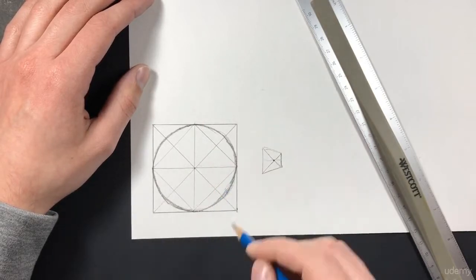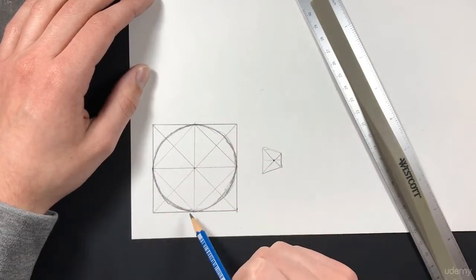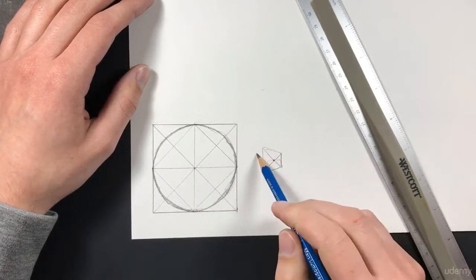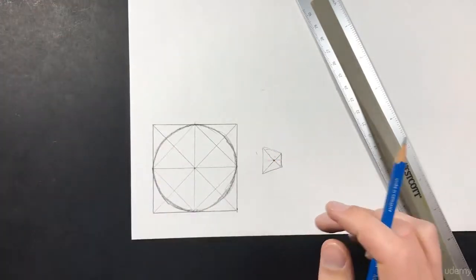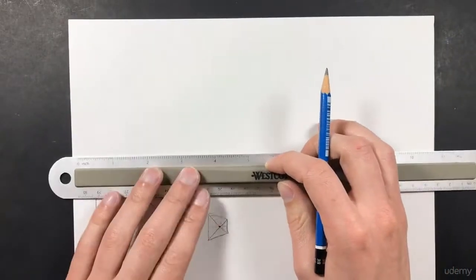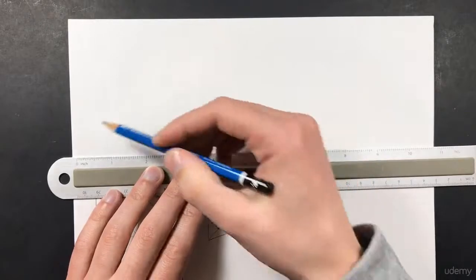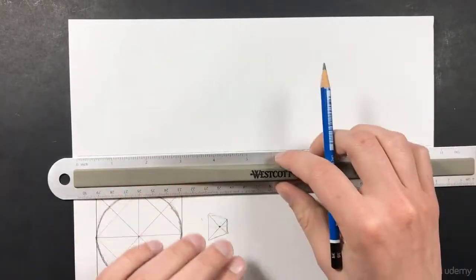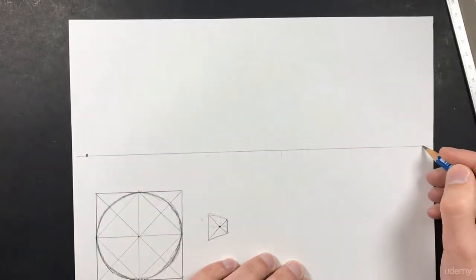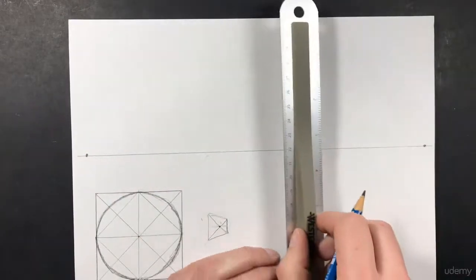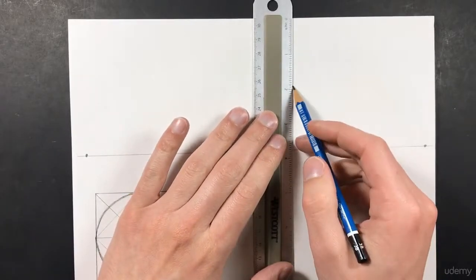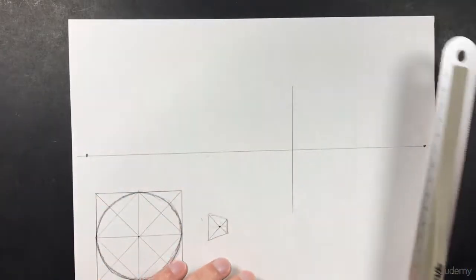So basically, by drawing this diagram, we have a good understanding of how to recreate the circle on a plane that's in perspective. So what we want to do now is apply this to a perspective drawing. We're going to start off by drawing our horizon line. Then we're going to add in our 2 points. So we'll add one vanishing point there and another vanishing point right here. Then let's draw our vertical line like so.